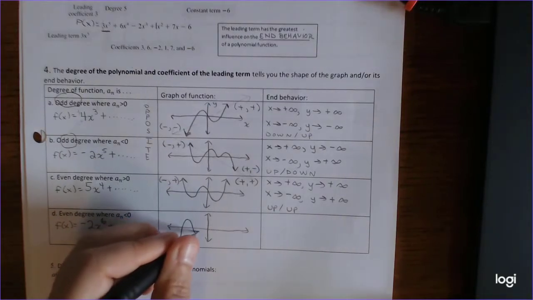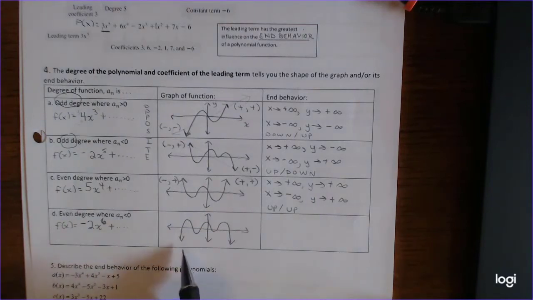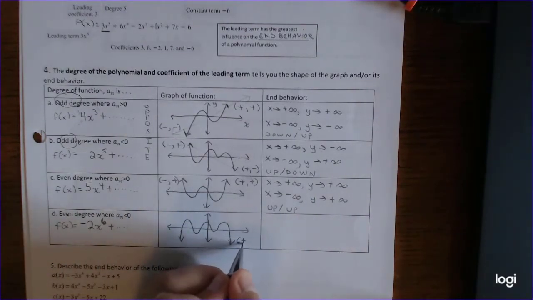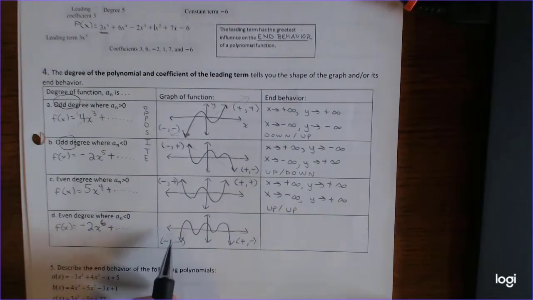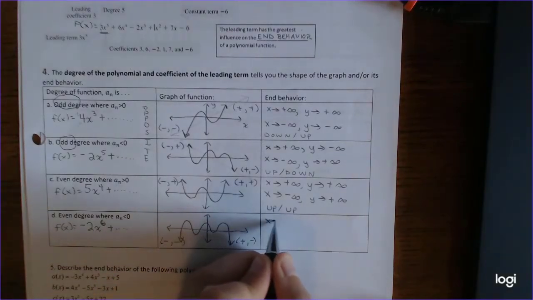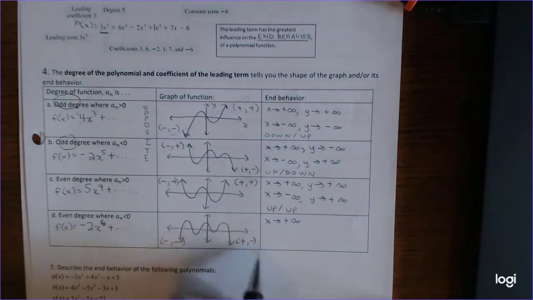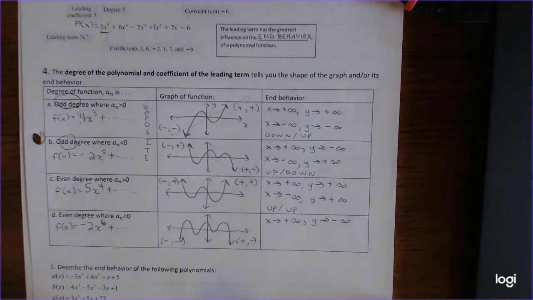Now we might have a couple more bounces because the degree is higher, but what we're caring about is the end behavior. So again, this is positive negative, and this is negative negative. As x goes negative, y is negative. We'll write it this way: as x goes to positive infinity, as x goes to the right, the y coordinates are going to be heading towards negative infinity.